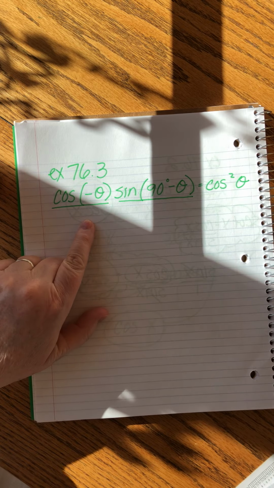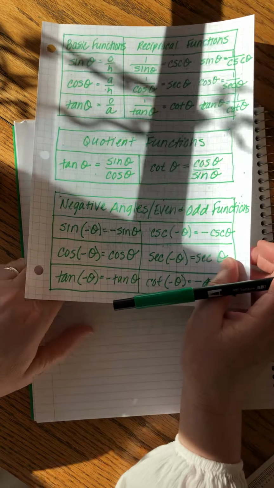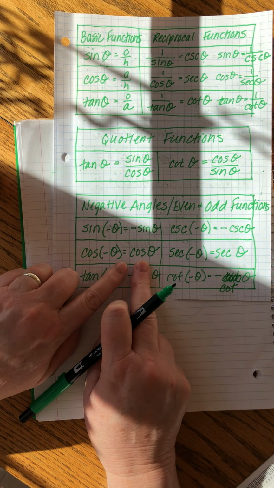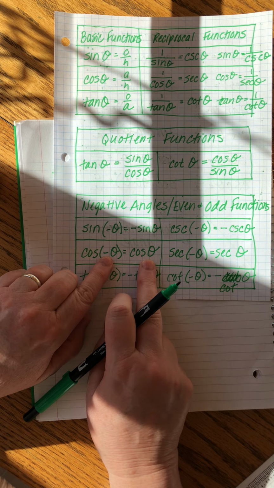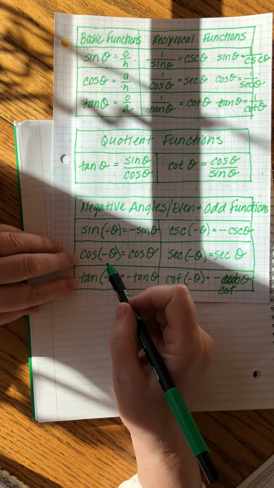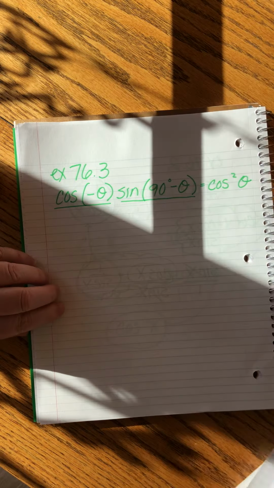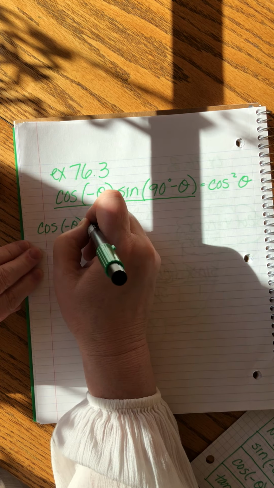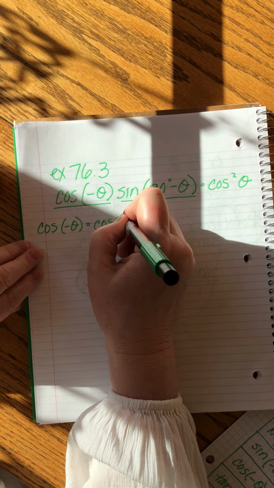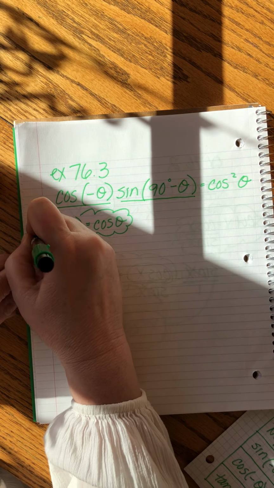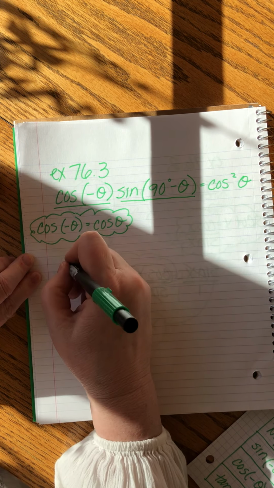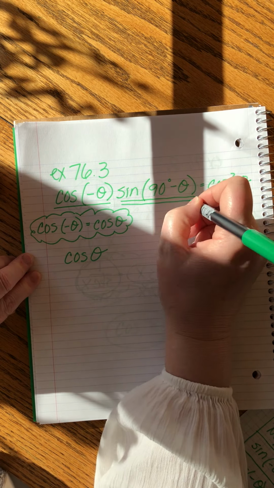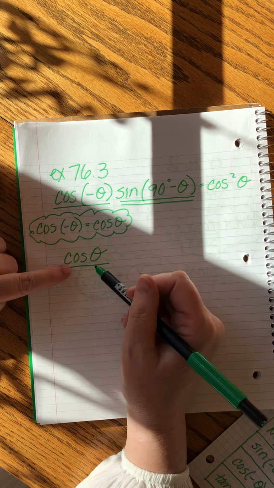The first one is going to be in our negative, even-odd functions. The cosine of negative theta, okay, we see that that's just cosine of theta, right? Yeah, because negative 90 equals 90. It's an even function. So we can use this, cosine of negative theta equals, okay, so we'll change this part to the cosine of theta, and then let me double underline this one so we can see where our two parts came from, right? Here's where the first part changed.